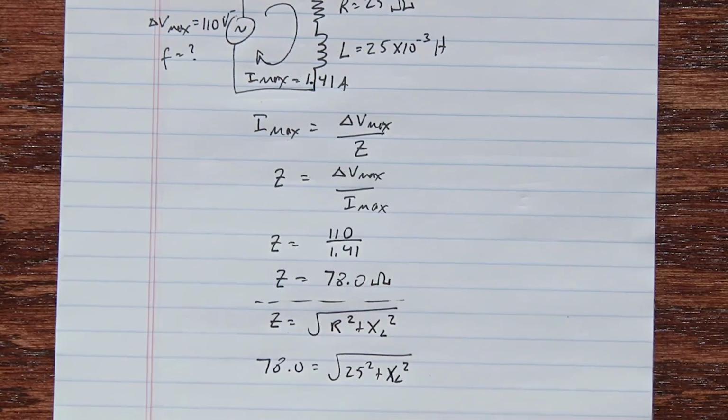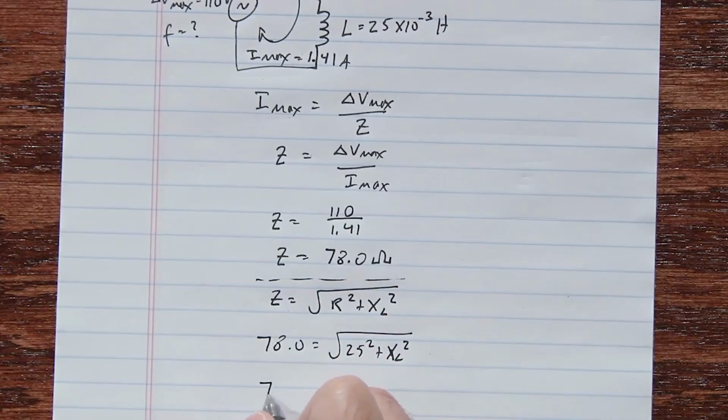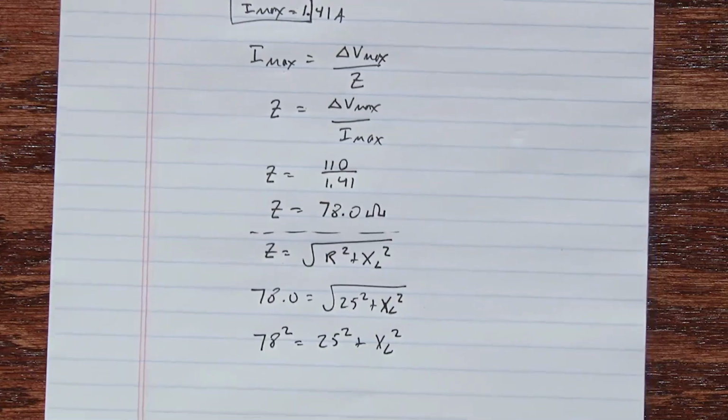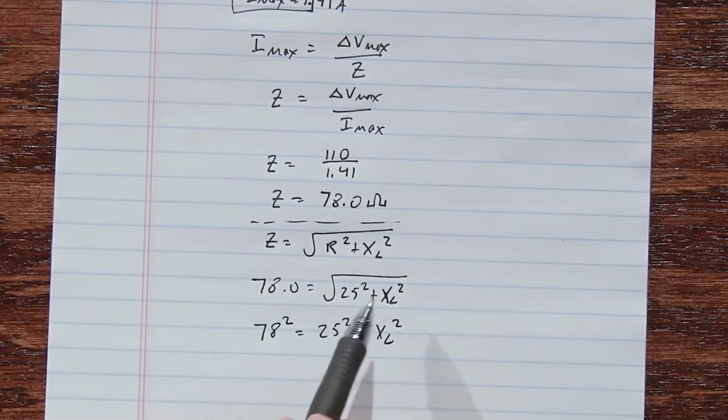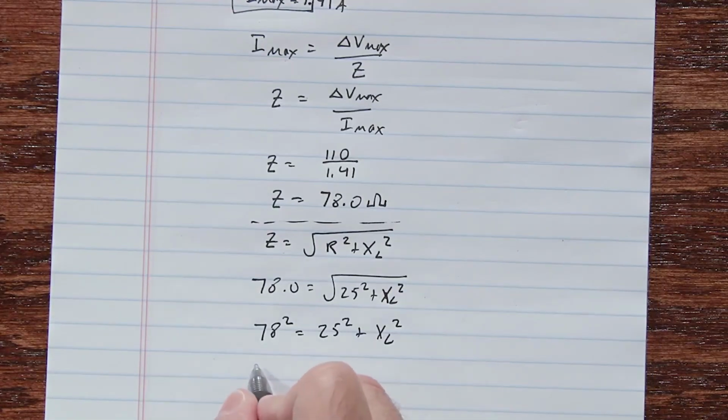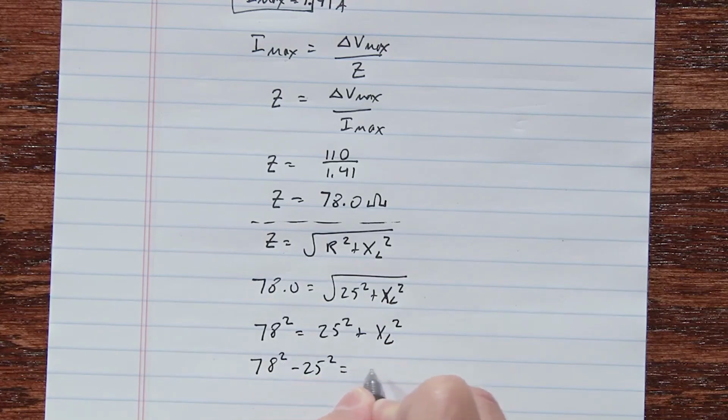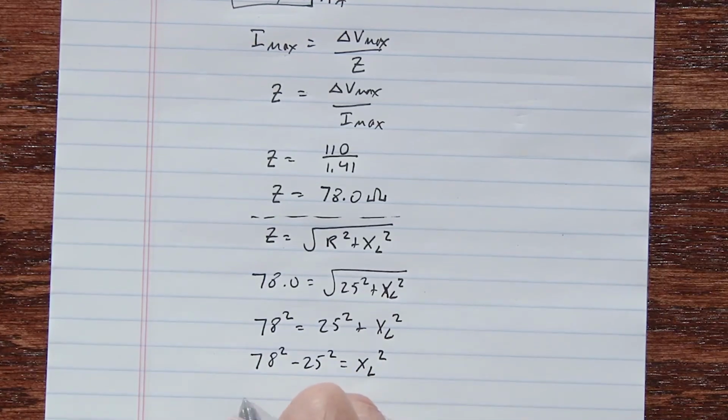So we're looking for X sub L. So 78 squared is equal to 25 squared plus X sub L squared, where I've squared both sides of this equation. So I squared the 78 and got rid of our square root right there. Our 78 squared minus 25 squared is equal to X sub L squared. And I'll just go ahead and take the square root now. So the square root of 78 squared minus 25 squared is equal to X sub L.